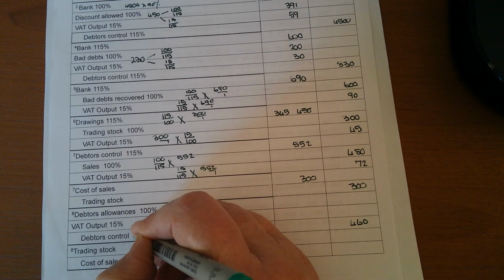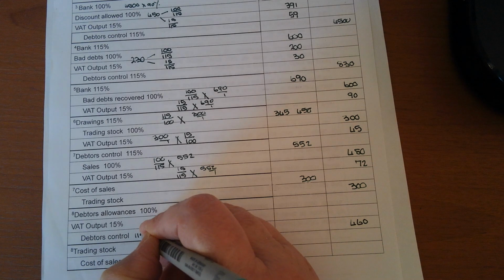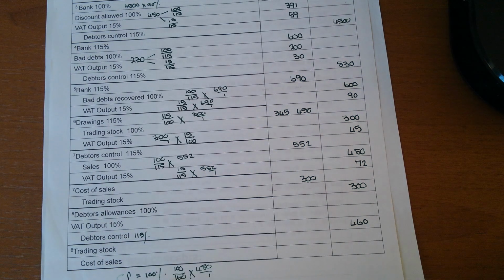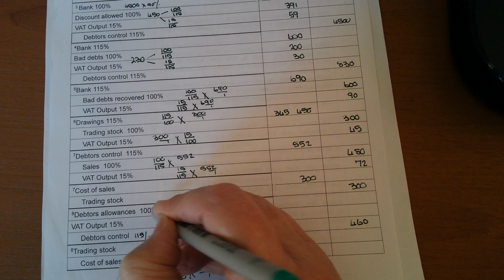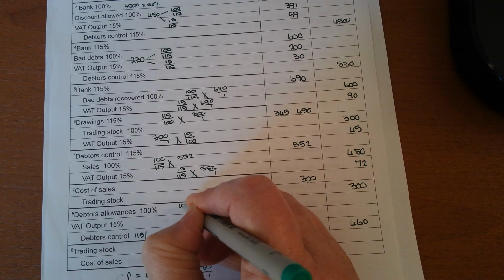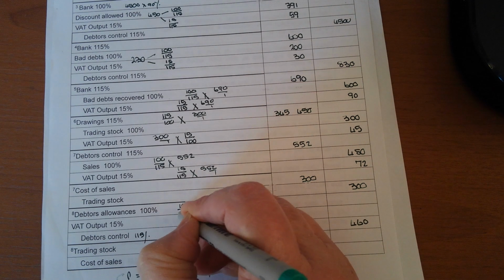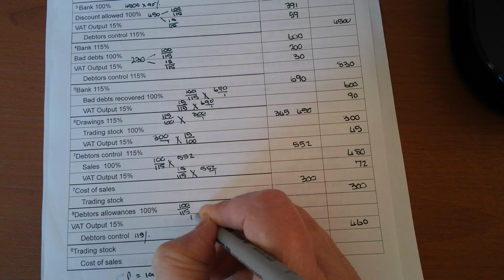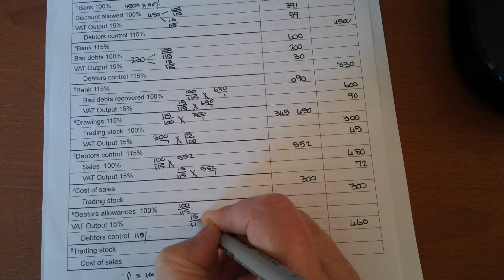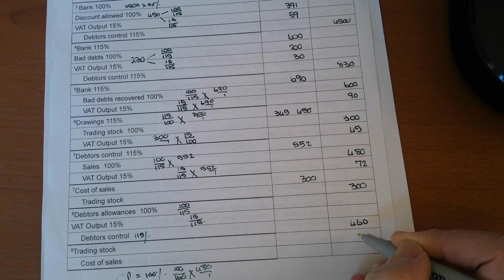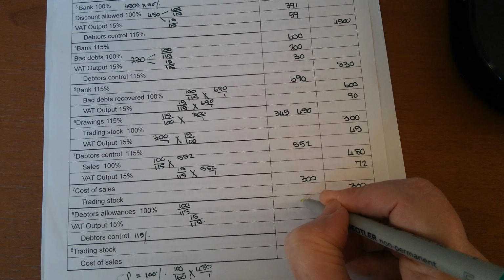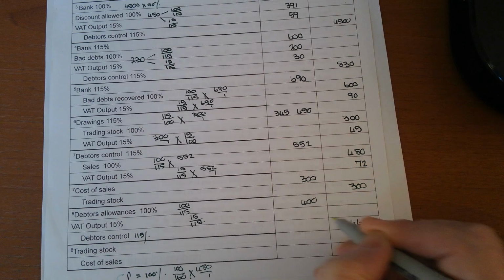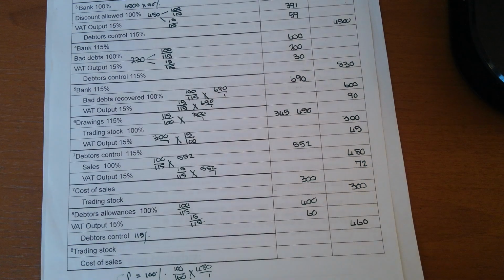That amount in the debtors control equals 115%. So if I want to know what is the debtors allowances, I will say 100 over 115, and if I want the VAT, 15 over 115 times the 460, and that will give me 400 Rand and 60 Rand.